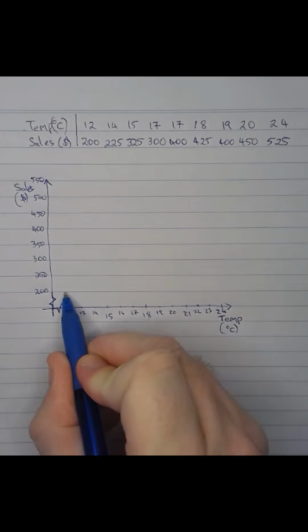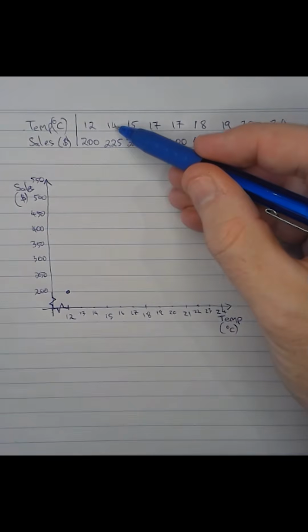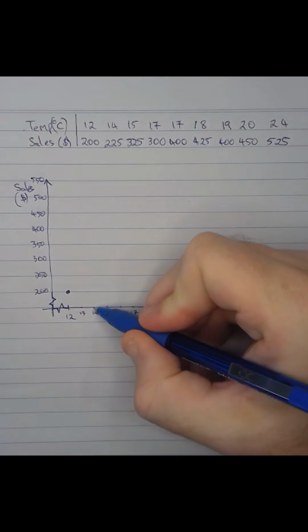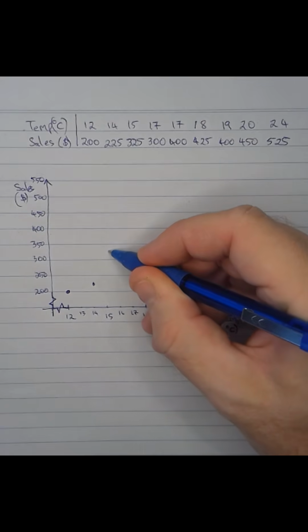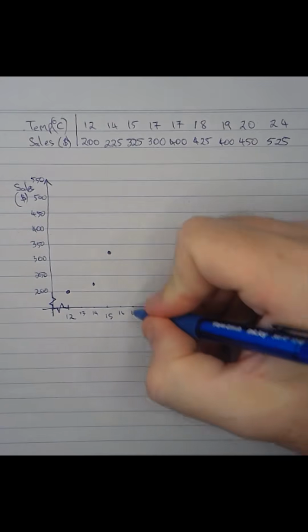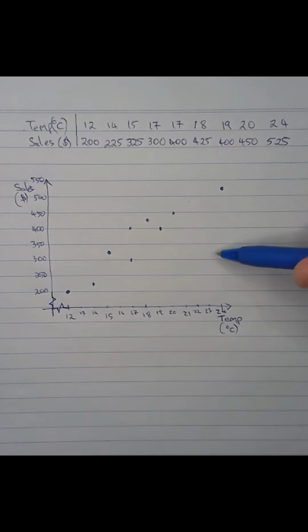So let's take a look at our first data point. We've got 12 degrees Celsius and $200. So I look at 12 degrees Celsius and move upwards to $200, and I'm going to put a dot there. We do exactly the same thing for all of the rest of the points in our data table. So 14 and 225 will be about here. 15 and 325 sits about here, and so on for the rest of them as well. So there we go. Got all of our data points from the data table represented on our scatter plot here.